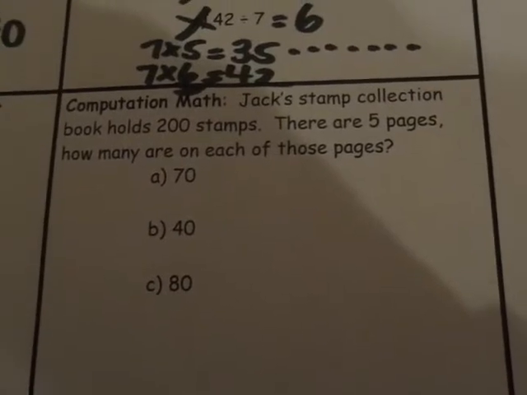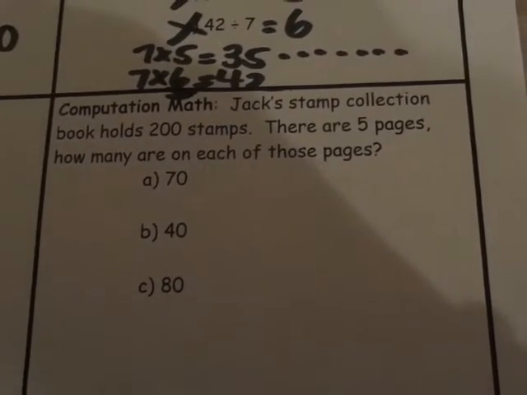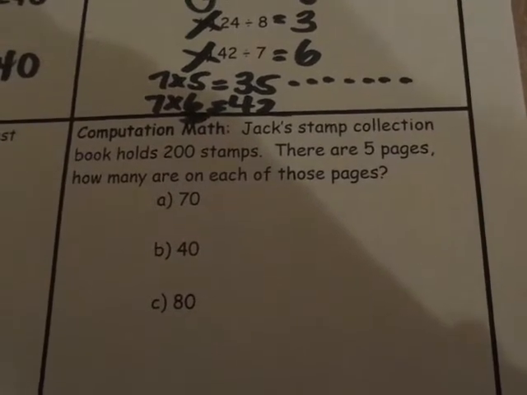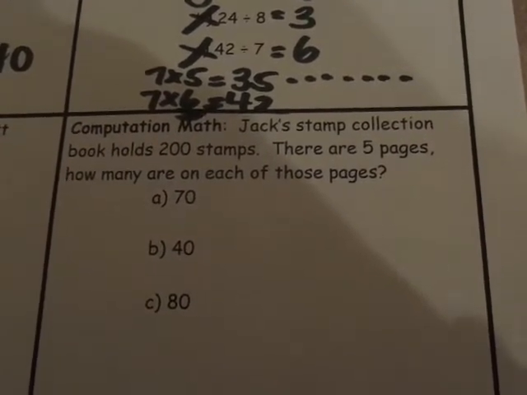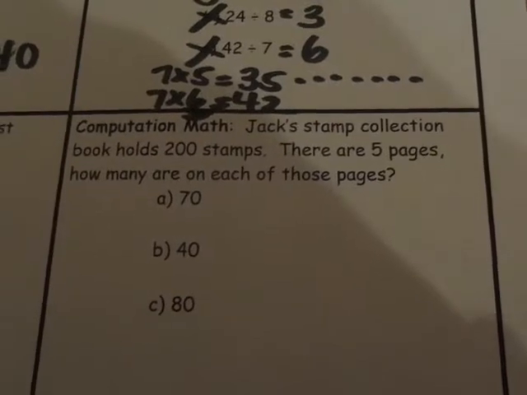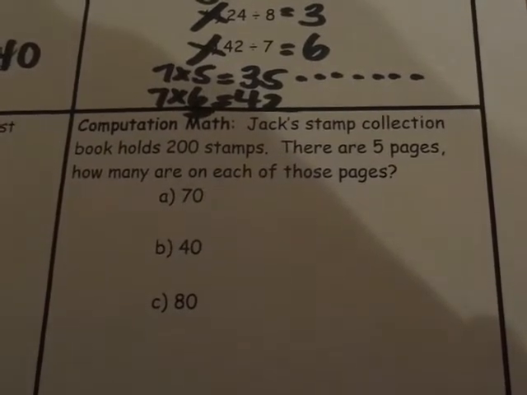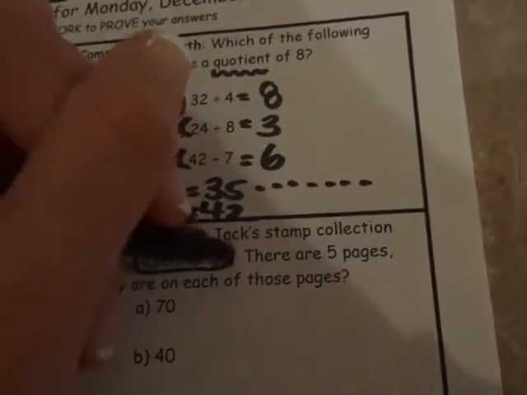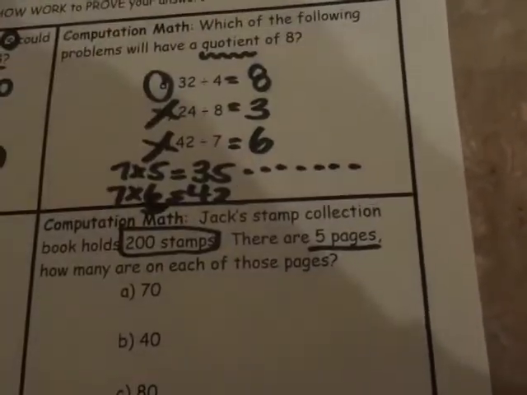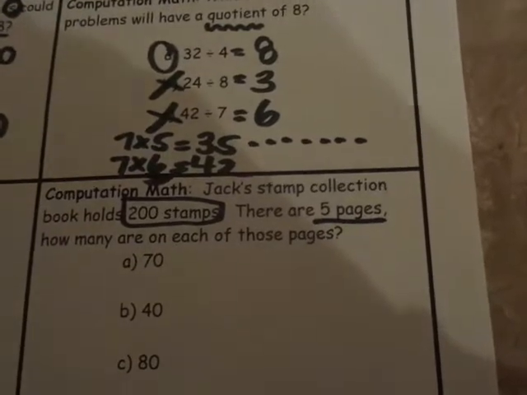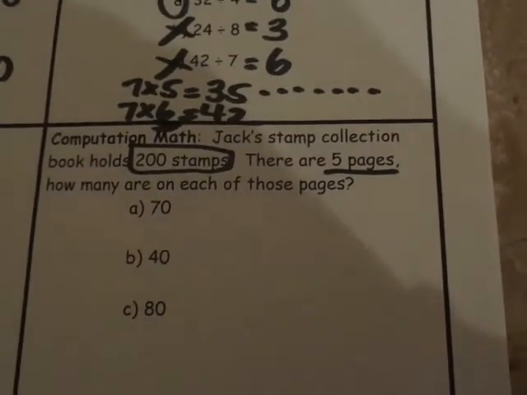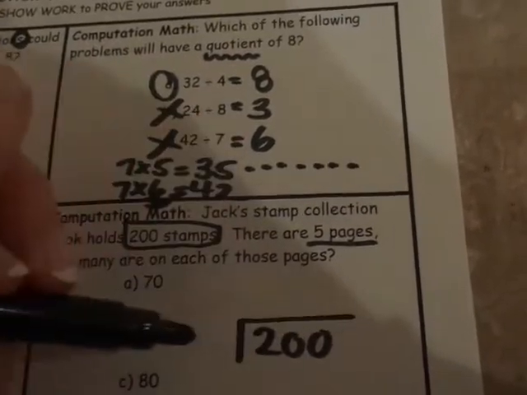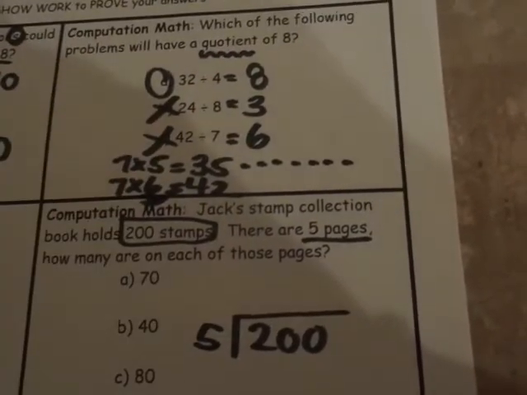Next question, word problem. Jack's stamp collection book holds 200 stamps. There are 5 pages. How many are on each of those pages? So, when we're thinking about 200 and having them on 5 pages, you have 200 total, you're passing them out into equal groups. That's division, guys. So, you do 200 divided by 5.